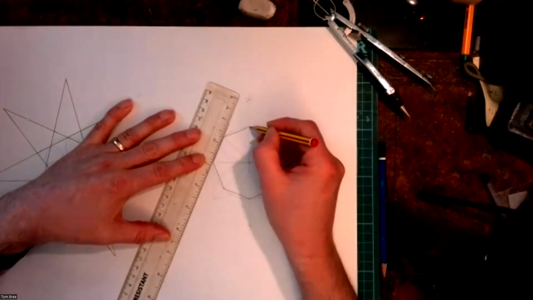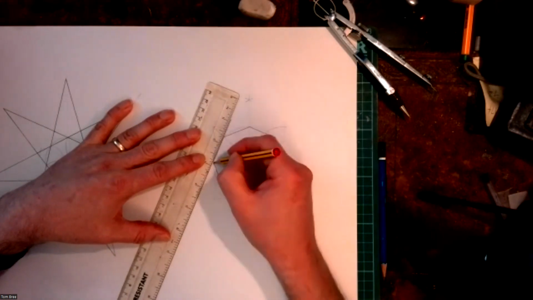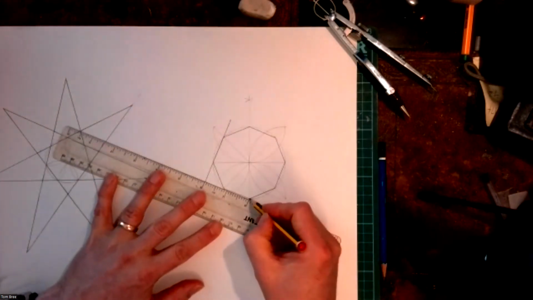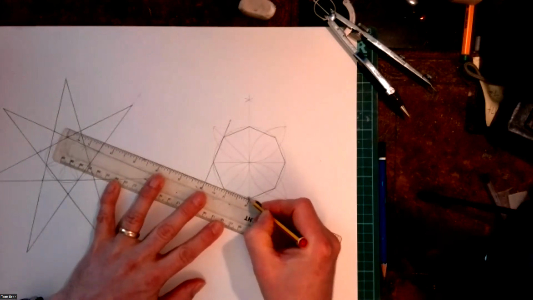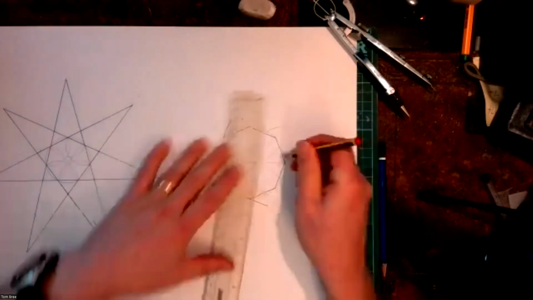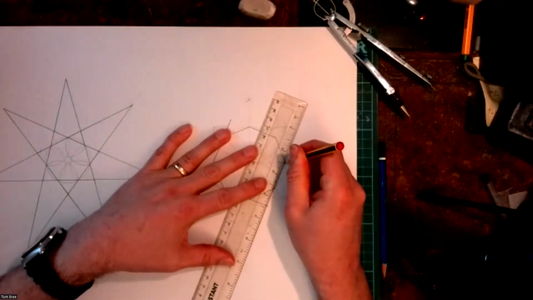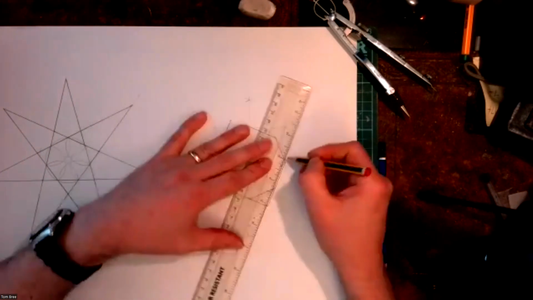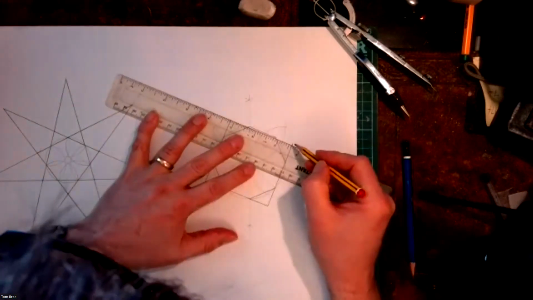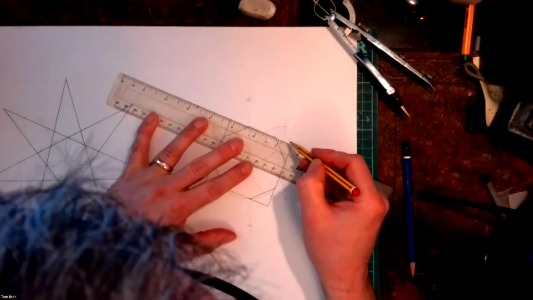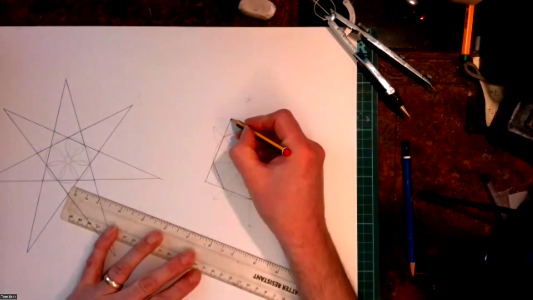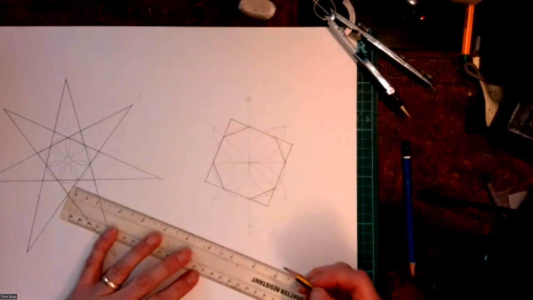I'm just going to put in the first polygon star first, which is made up of 2 separate squares, because the number 8 also isn't a prime number. It can be 2 times 4 is 8, and so 2 squares make an 8-pointed star. There's 1 square.